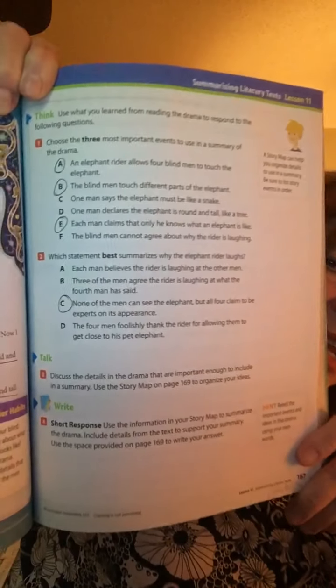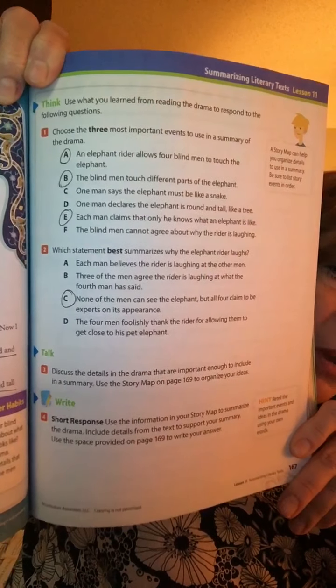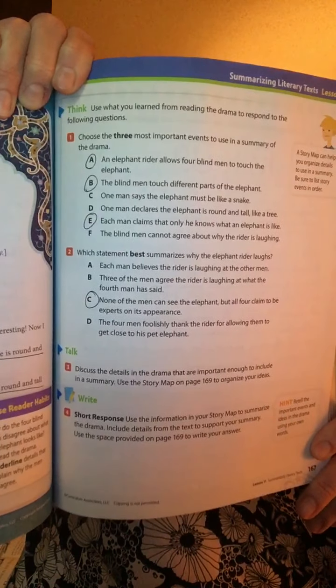C is the best answer. It says, none of the men could see the elephant, but all 4 claim to be experts on its appearance. So here, once again, are the answers if you just want to pause and make sure about yours.